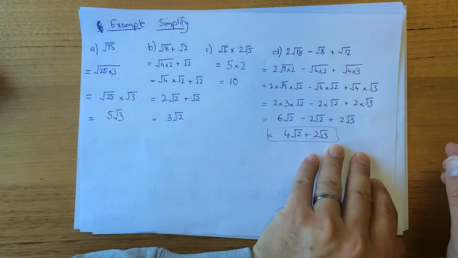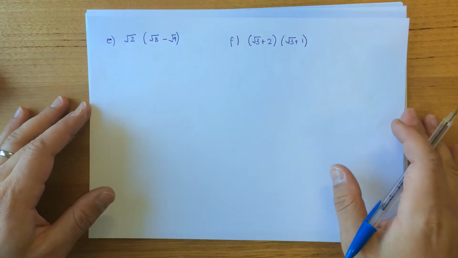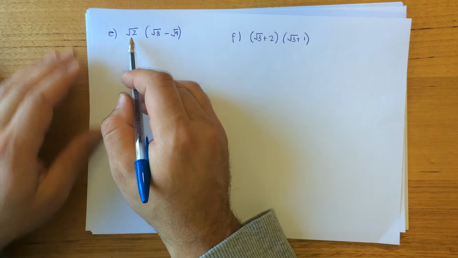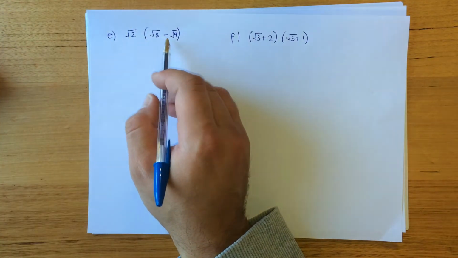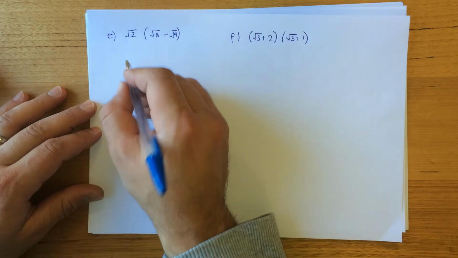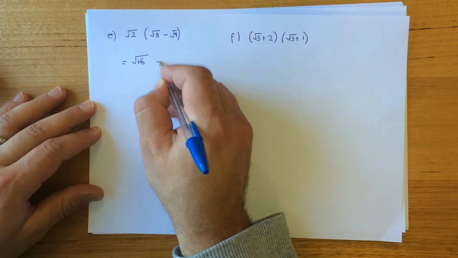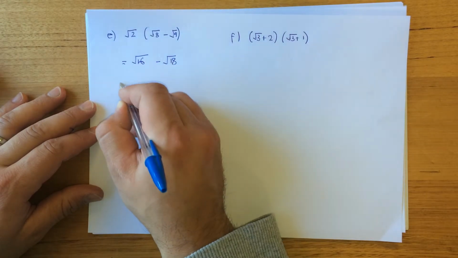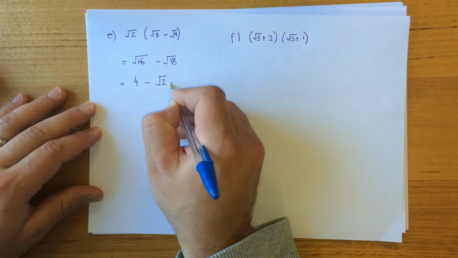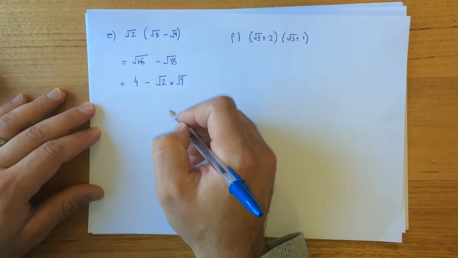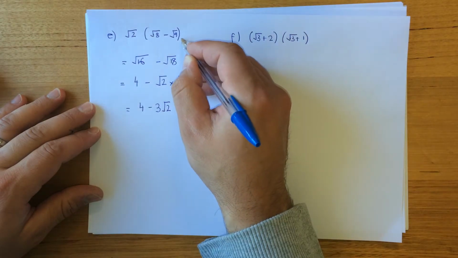Okay, and two more examples. Here is this one. We want to expand. So I have square root of 2 times square root of 8, square root of 2 times minus square root of 9. So let's go ahead and multiply this. 2 times 8 minus square root of 18. We know square root of 16, which is 4. Let's separate 18 like so. And we end up getting 4 minus 3 root 2 for that one.